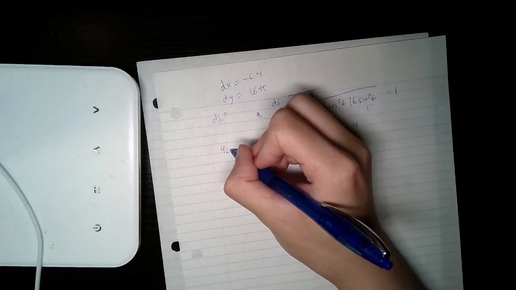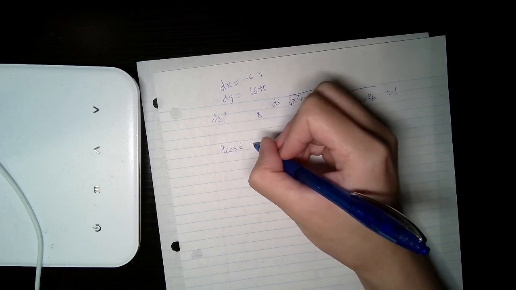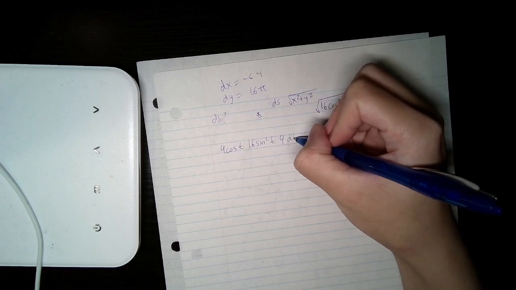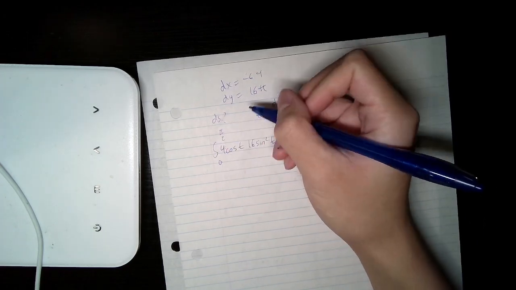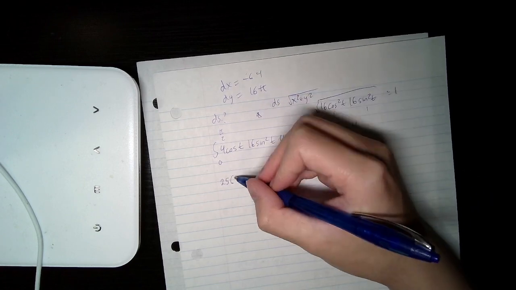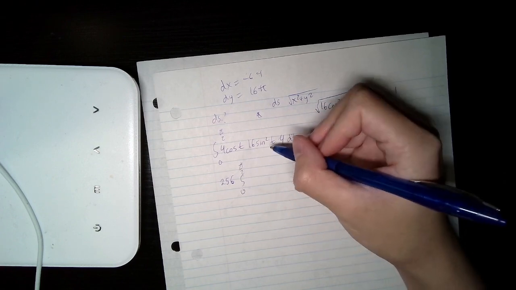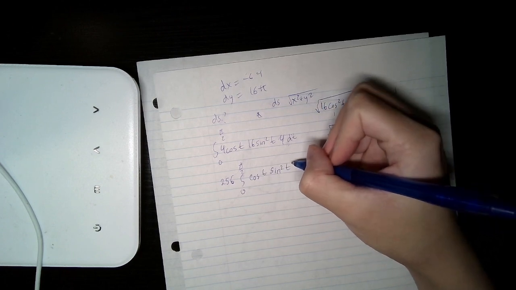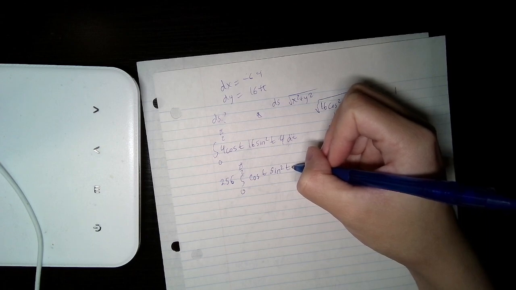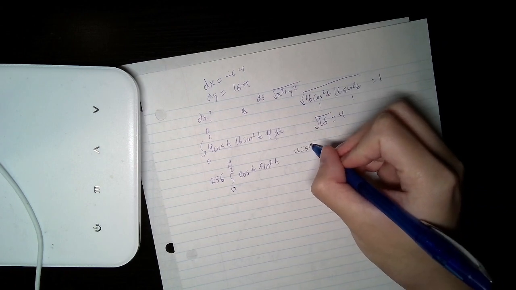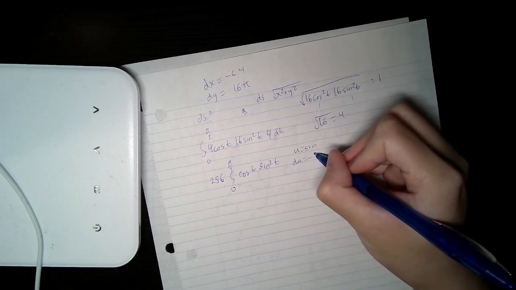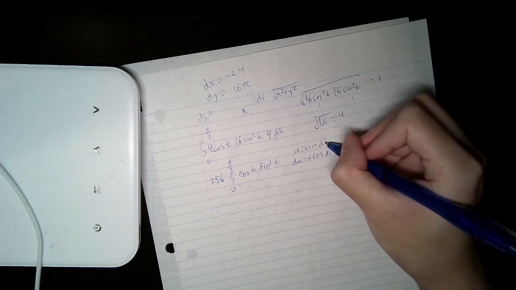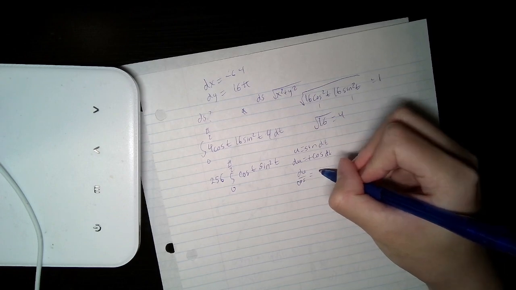And then they want you to do 4 cosine t, this is just x and y squared, 16 sine squared t, and 4, and dt. They want you to take it from pi over 2 to 0. So now you pull it all out again, 64 integral from 0 to pi over 2 of cosine t sine squared t, and you're supposed to do u equals sine t, du equals positive cos t dt, and du over cosine equals dt. Okay.